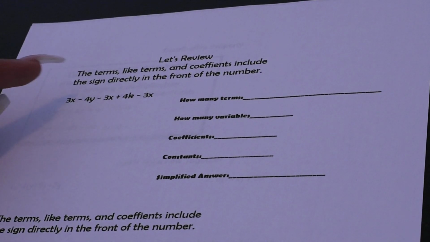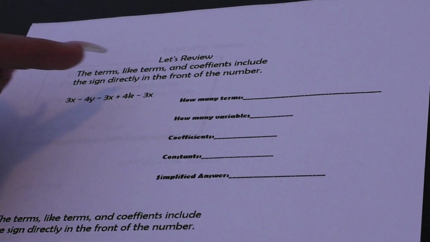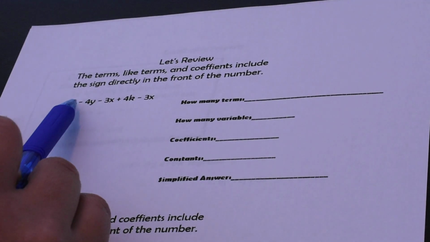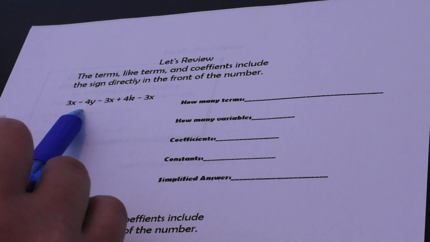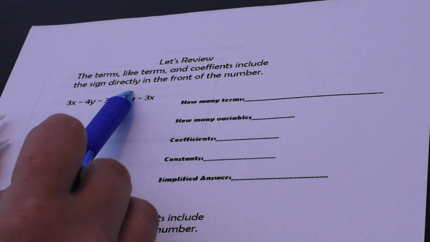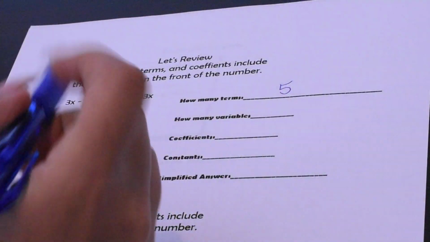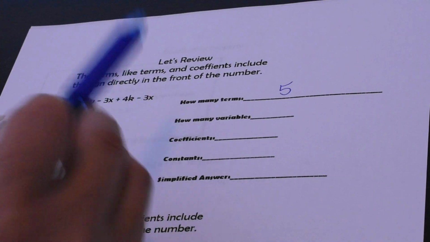The terms, like terms, and coefficients include the sign directly in front of the number. So how many terms do we have here? Okay, we have 1, 2, 3, 4, and 5. So we have 5 terms, right? So it's everything between the plus and minus signs.